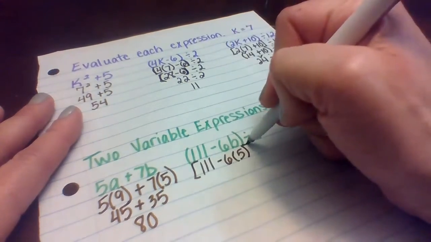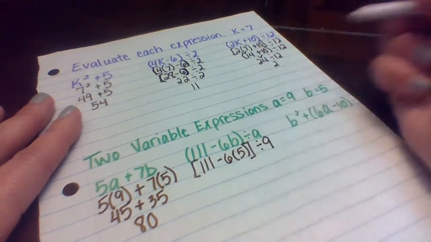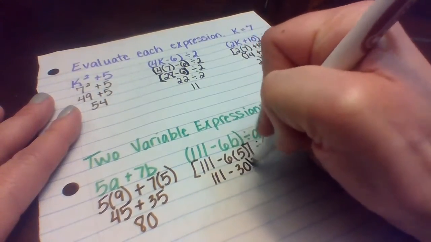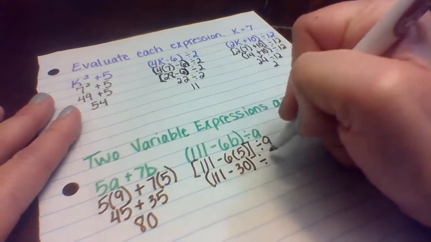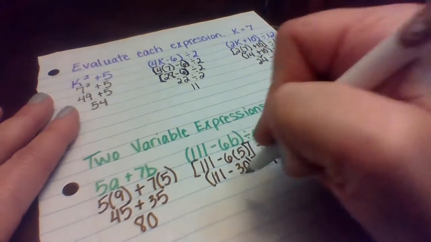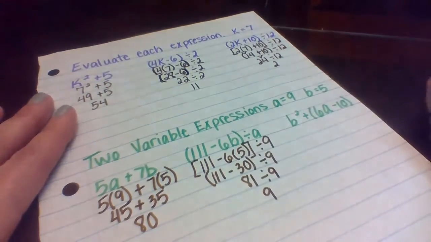And I'm going to give myself some brackets here. Divide that by 9. So now I have 111 minus 30 divided by 9. 111 minus 30 is 81. Divided by 9 is going to give me 9.